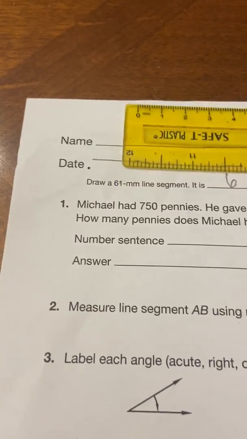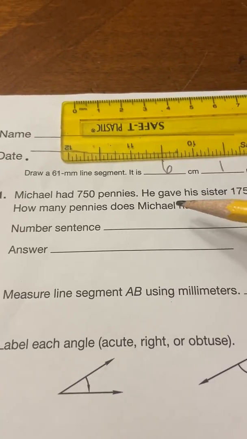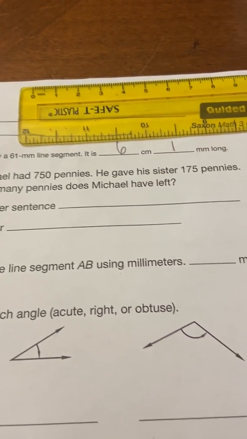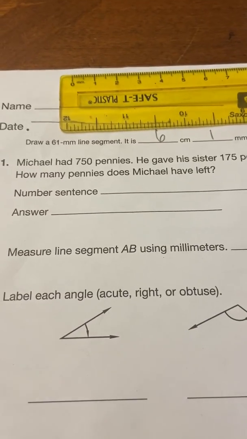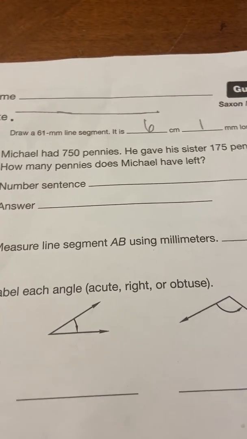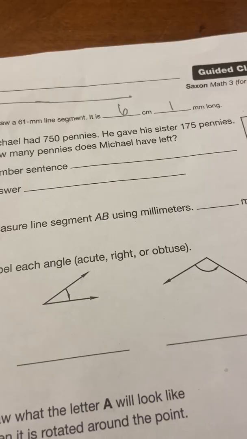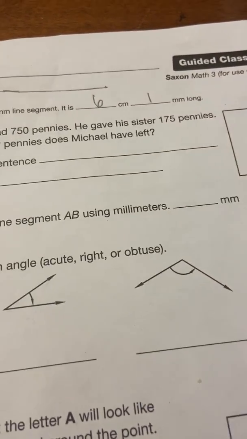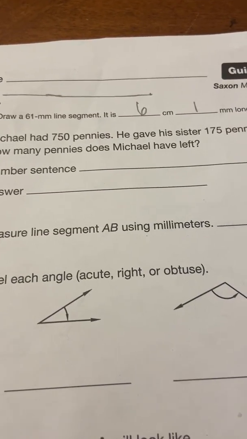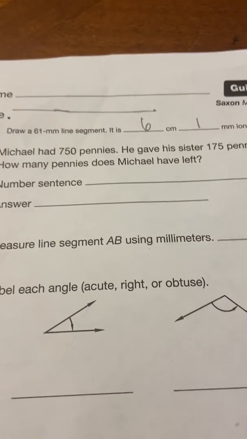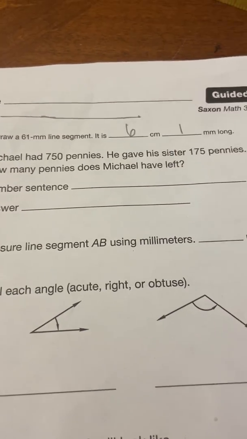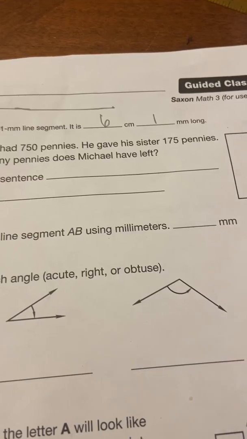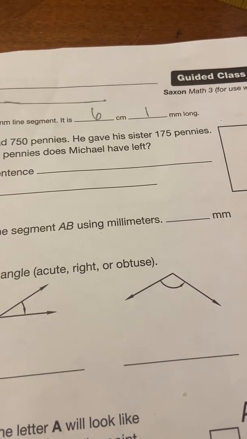Okay, so Michael had 750 pennies. He gave his sister 175 pennies. How many pennies does Michael have left? Well, if we had 750, first off, is this an addition, a subtraction, or a multiplication problem? Well, we're starting with a total and we're taking some away. So I hope you said that it is a subtraction problem.